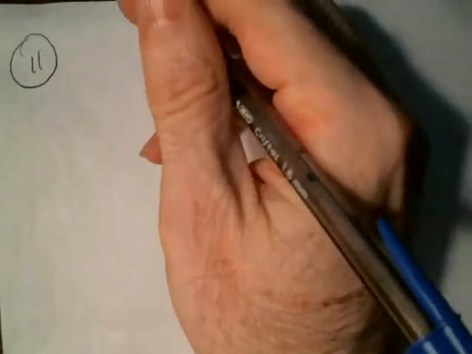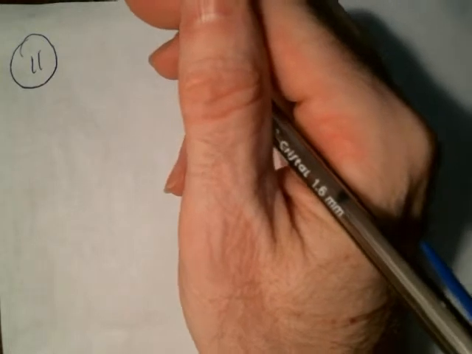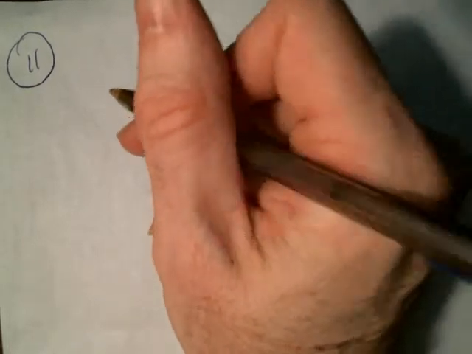So, anyways, maybe running out of paper. Let's take a look at some of the problems from the book. So we have number 11 here. What is it?